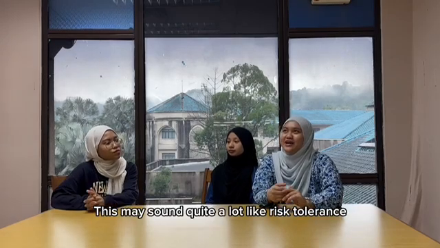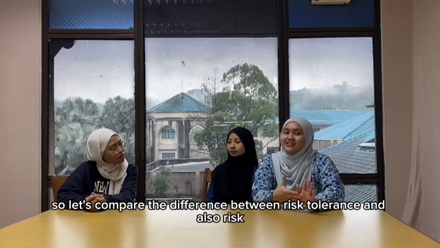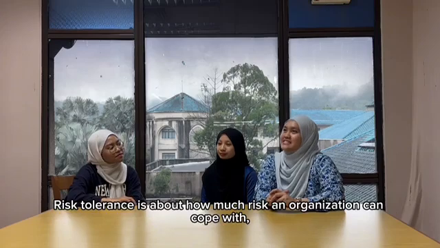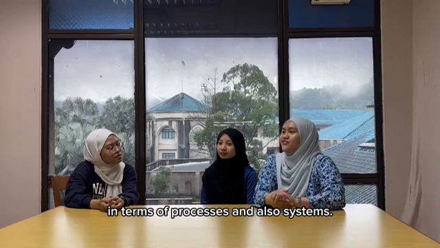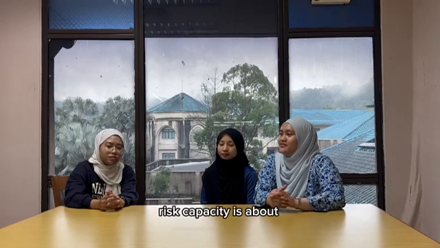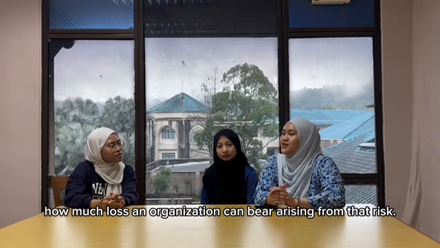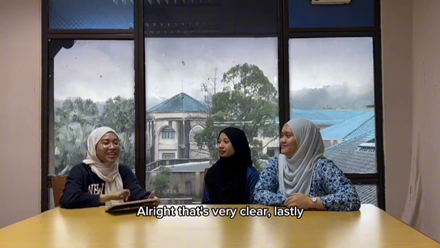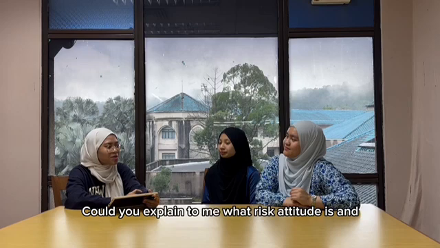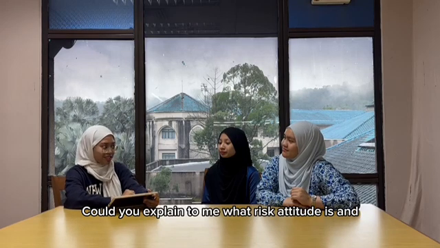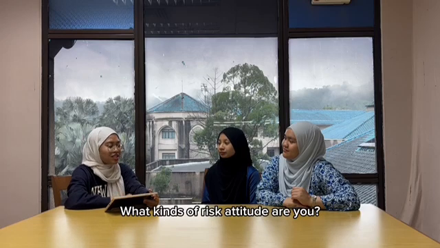This may sound quite a lot like risk tolerance, so let's compare the difference between risk tolerance and risk capacity. Risk tolerance is about how much risk an organization can cope with in terms of processes and systems. Risk capacity is about how much loss an organization can bear arising from that risk. Alright, that's very clear. So lastly, we have risk attitude. Could you explain to me what risk attitude is, and if I may ask Professor Evelyn, what kind of risk attitude are you?